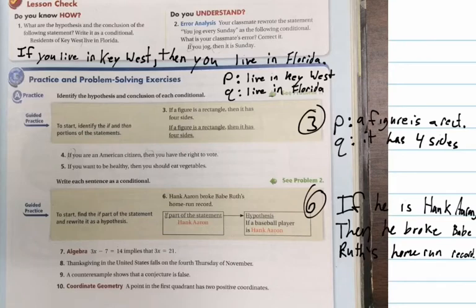Kind of hard to see there. Again, it says, if he is Hank Aaron, then he broke Babe Ruth's home run record.